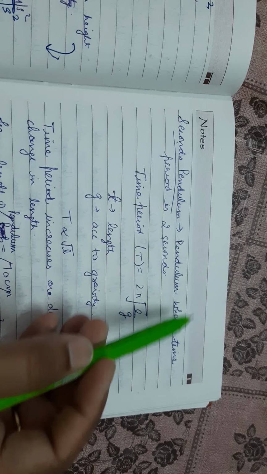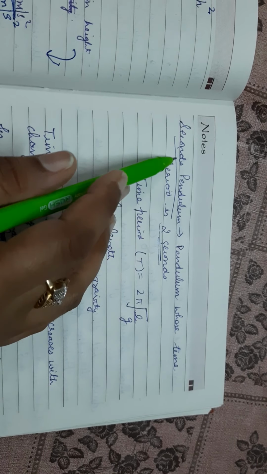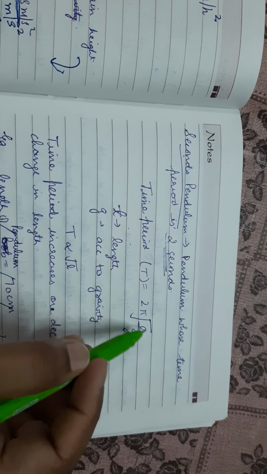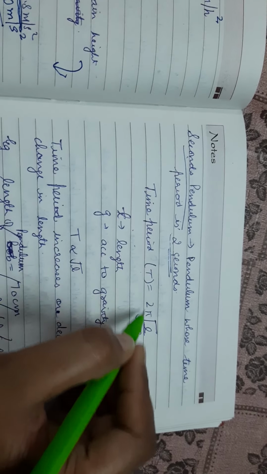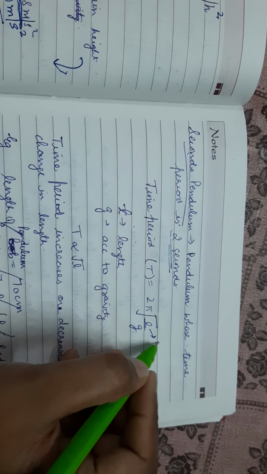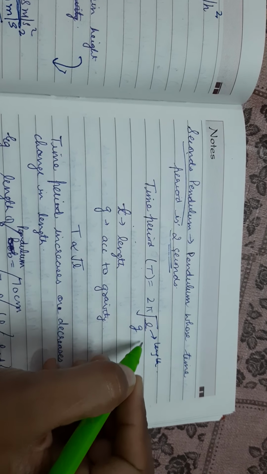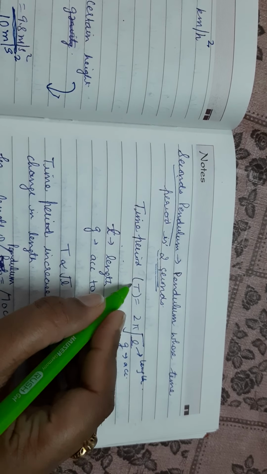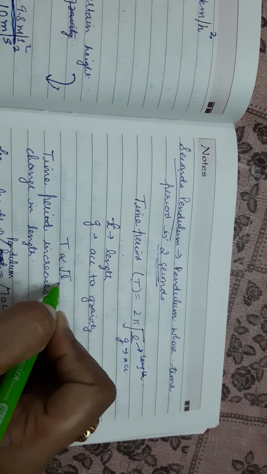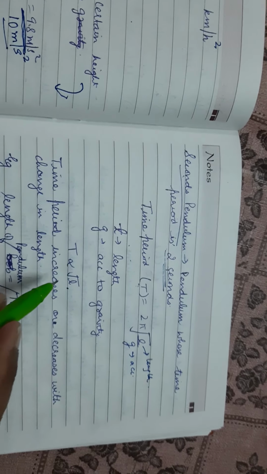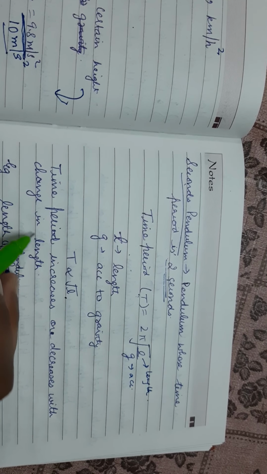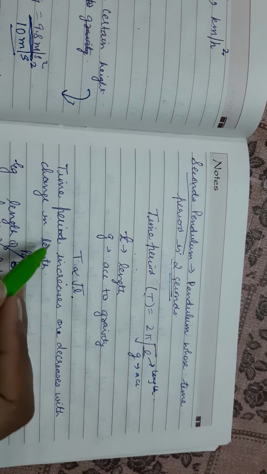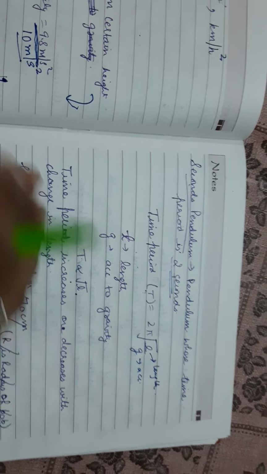Meaning a simple pendulum whose time period is 2 seconds is known as seconds pendulum. Time period T is equal to 2 pi root L upon G. Time period is T, 2 pi root L. L is the length of simple pendulum. G is the acceleration due to gravity. You can see T is directly proportional to square root of L also. Time period can increase or decrease if we make any change in its length.